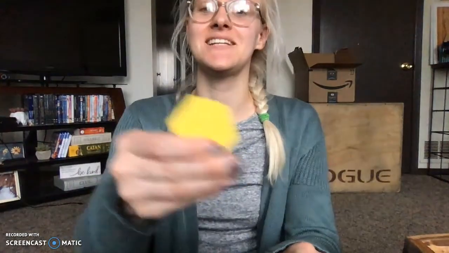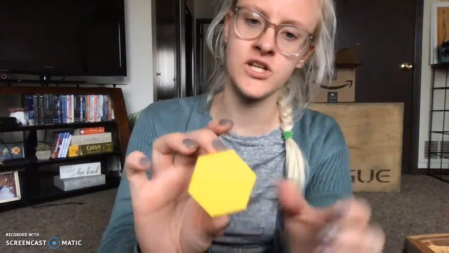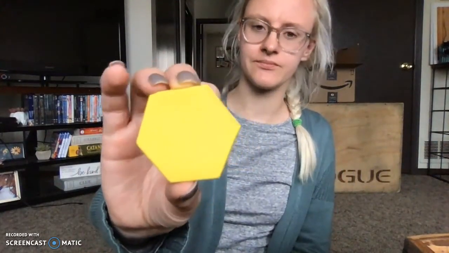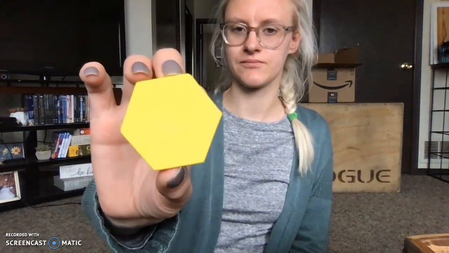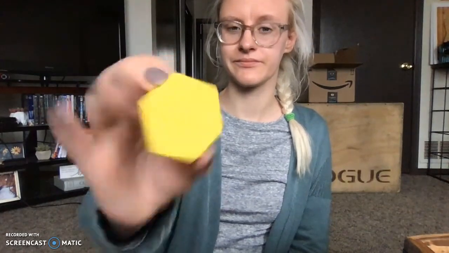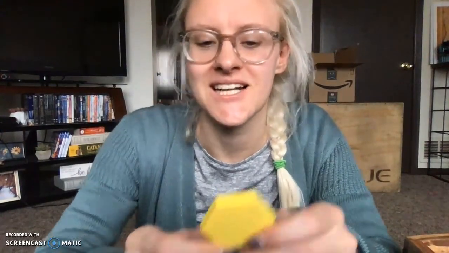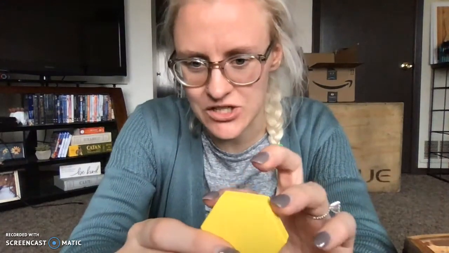Okay, the next shape that we're gonna do is, let me think. We already did that one. This one. Oh man. This shape has lots of sides. What shape do you think this is? This is a hexagon. Can you say hexagon? Yeah, what makes a hexagon special? How many sides do you think a hexagon has?